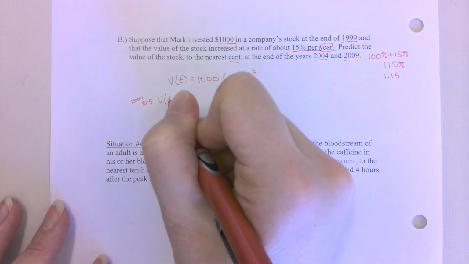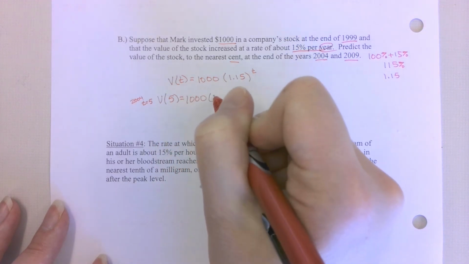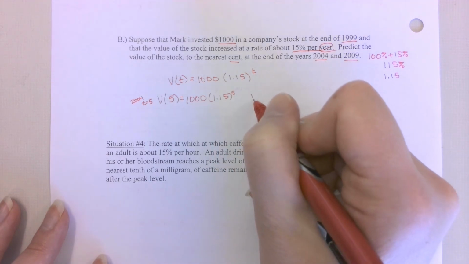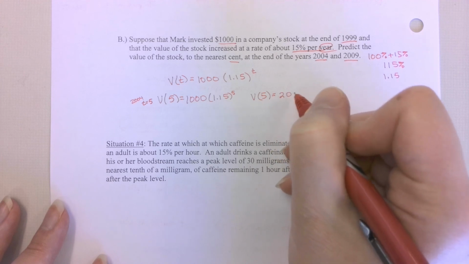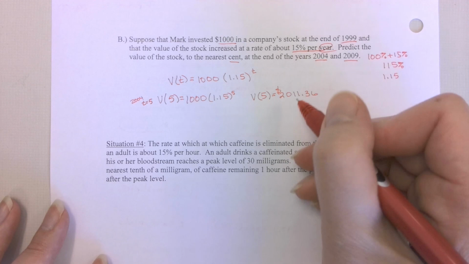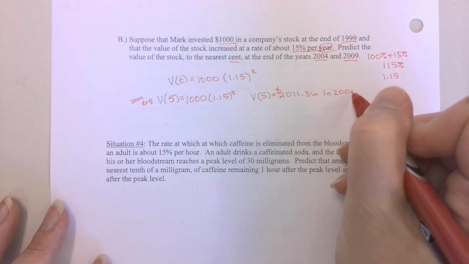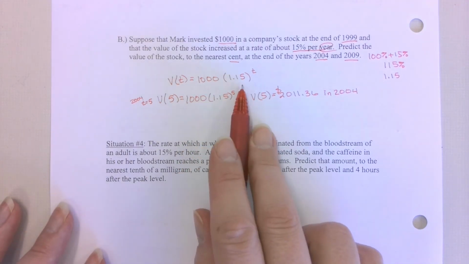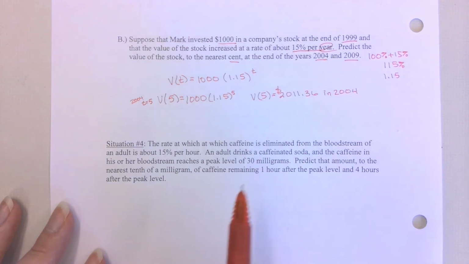And so that gives me the value over 5 years is going to be my $1,000 times 1.15 to the power of 5. If we put that in our calculator, we find that the value over 5 years is $2,011.36. So I'm going to go ahead and label that $2,011.36 in the year 2004. Now that's not too bad for having an extra $1,000 and letting it sit for 5 years. You can over double your money if you have a rate of 15% growth.